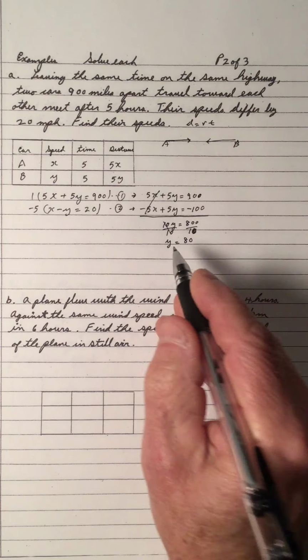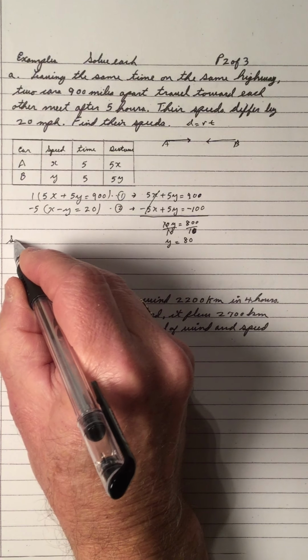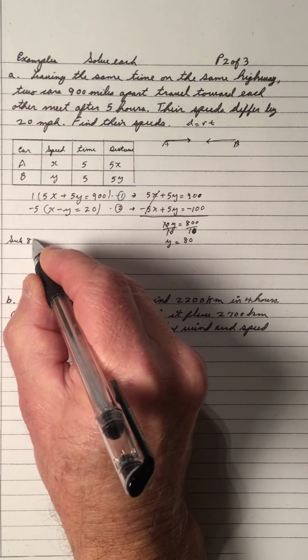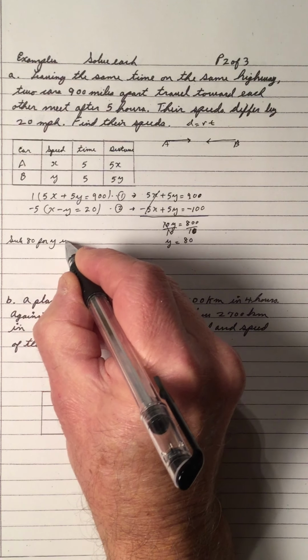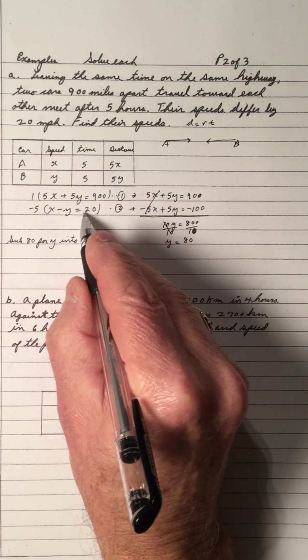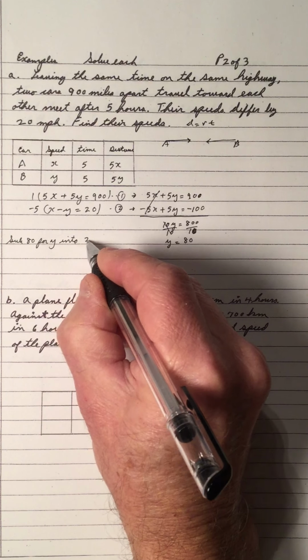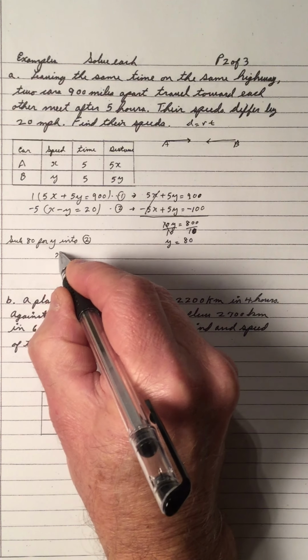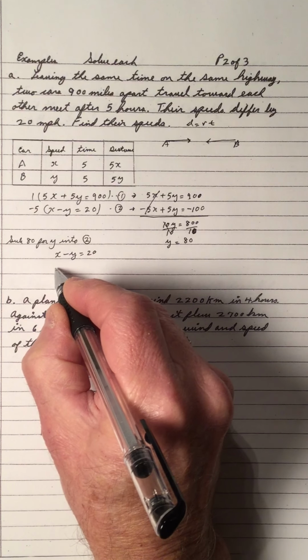And if you go over here, let's substitute 80 for y. Now I can go into this equation or into this one, but notice this equation is easier to deal with, so I'm going to put it into number 2. So x minus y equals 20.